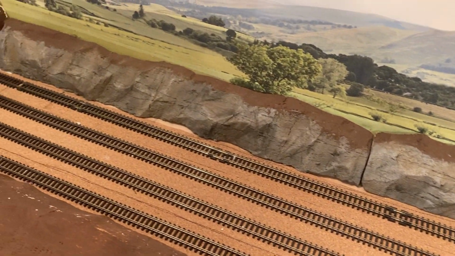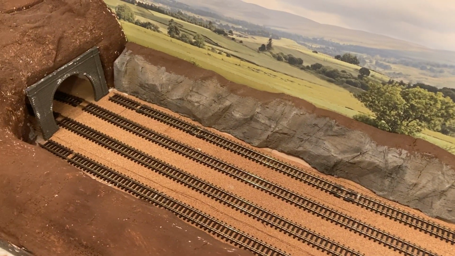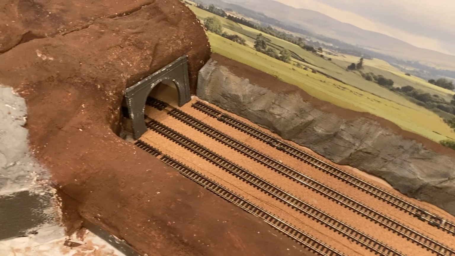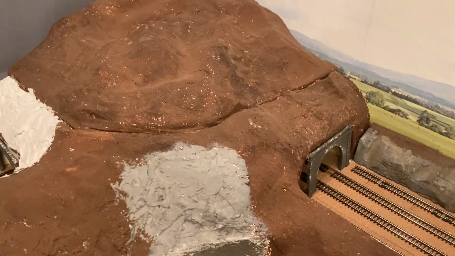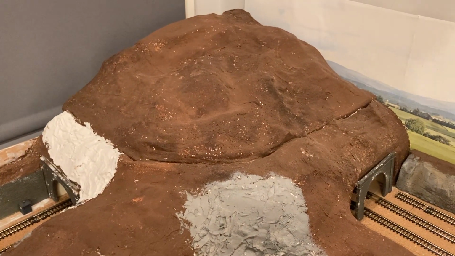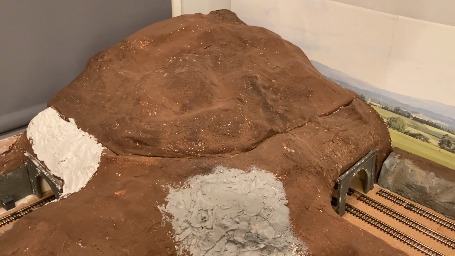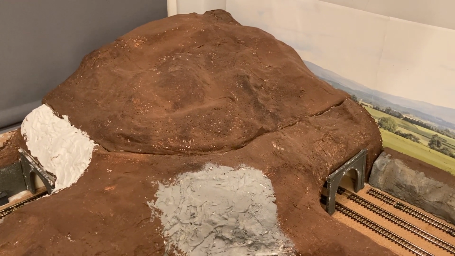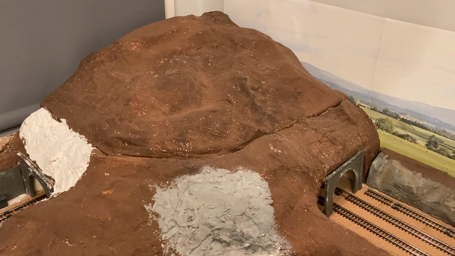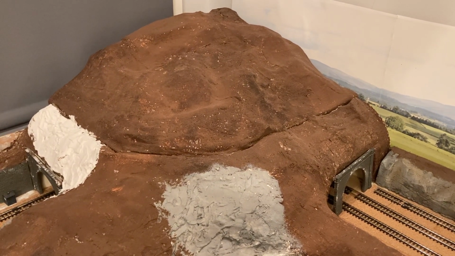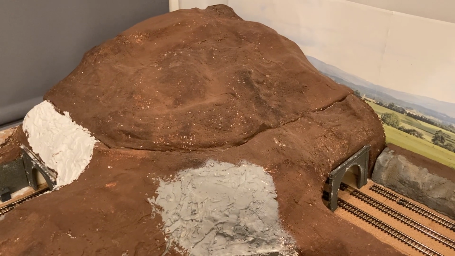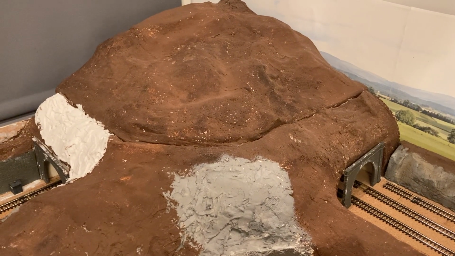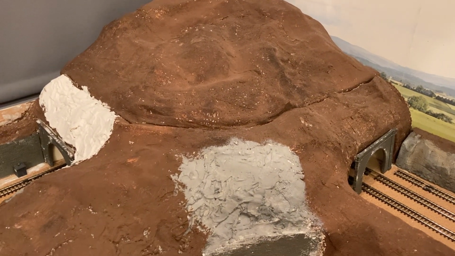And then we go round to the other tunnel entrance. This far tunnel, I'm not too happy with that at the moment. That was the first bit of scenics that I did. Looks more like Mount Doom. Too high, I think, and too rugged. Thinking of probably chopping that down and making it somewhat flatter, like the opposing end of the layout.